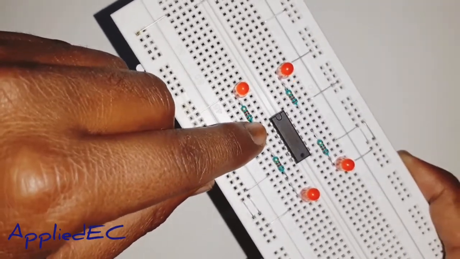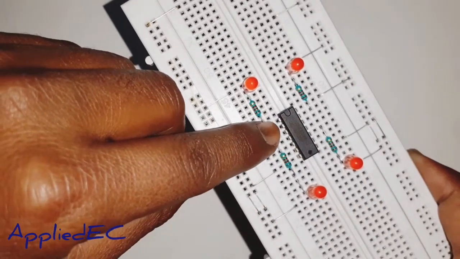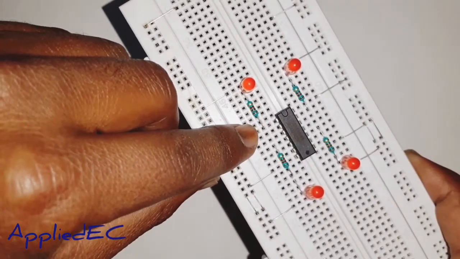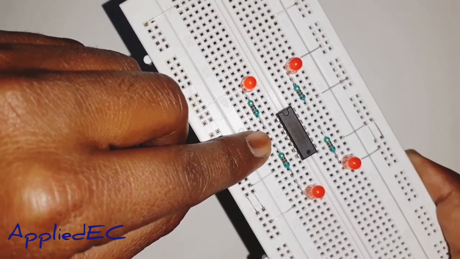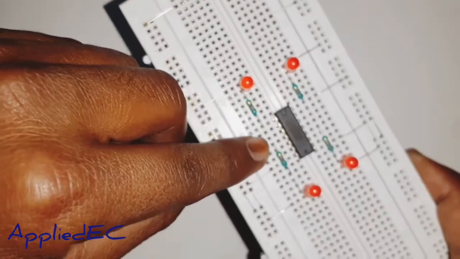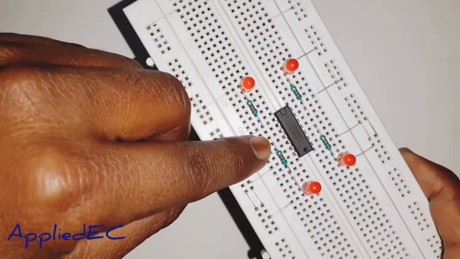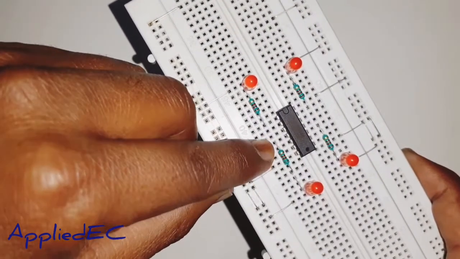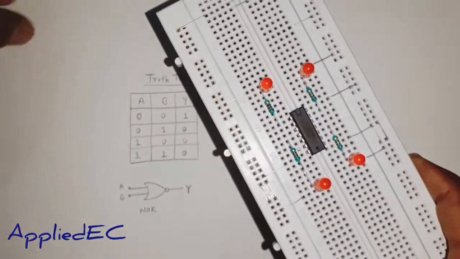So it is like the first NOR gate is like pin 1 is the output of the first NOR gate, and 2 is the input for the first NOR gate, and 3 is the another input for the first NOR gate. And this goes on for other pins.